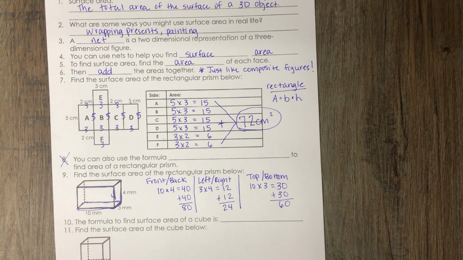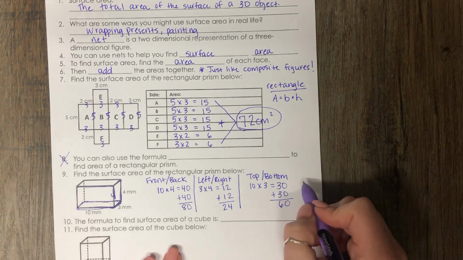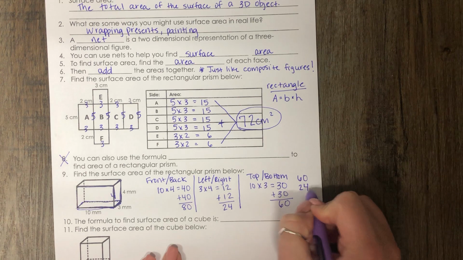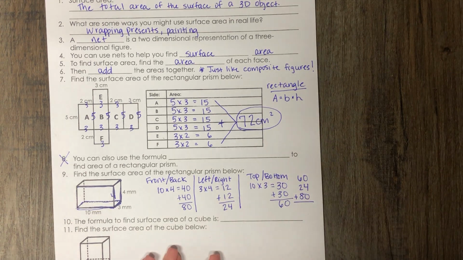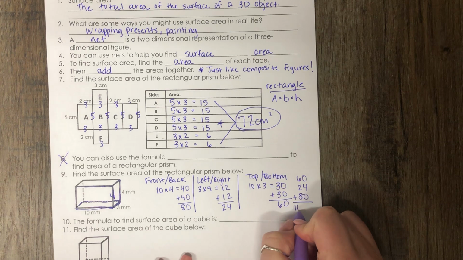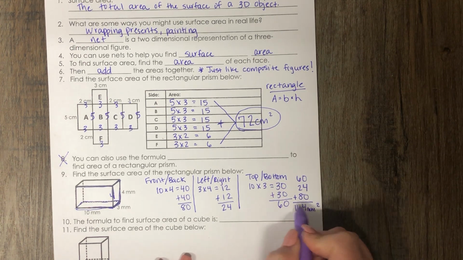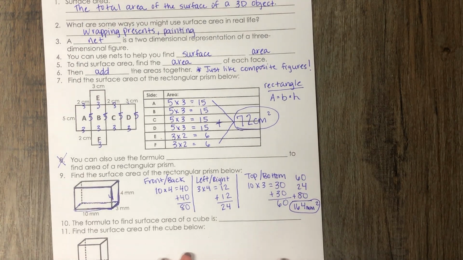So now you have the totals for the front, the back, the left, the right, the top, the bottom. So all that's left to do is add them all together. So you want to add together 60, 24, and 80. And once you add all of those together, you get your total surface area of 164 millimeters squared. So that wasn't so bad after all, was it?